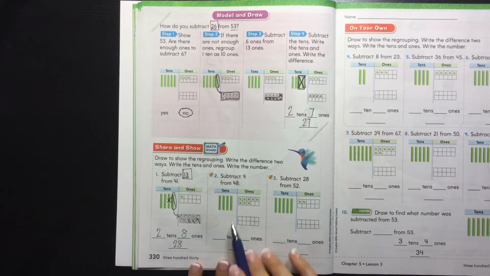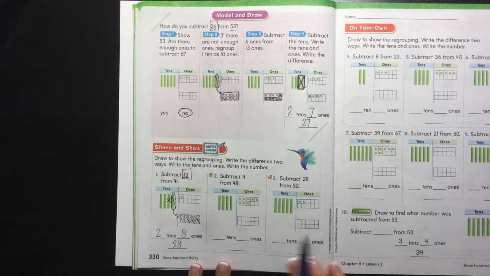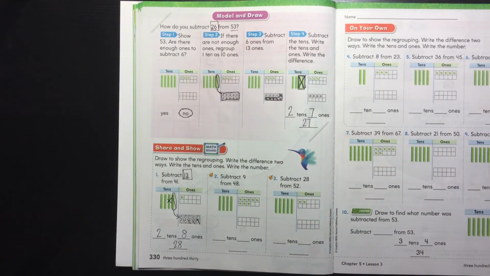You may go ahead and do your quick check problems. I'll be around to check those, and then you can move on to the on your own.